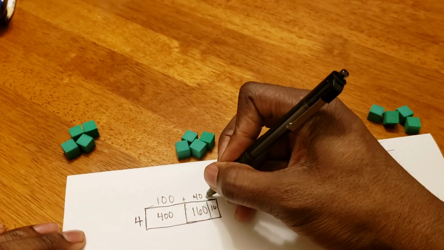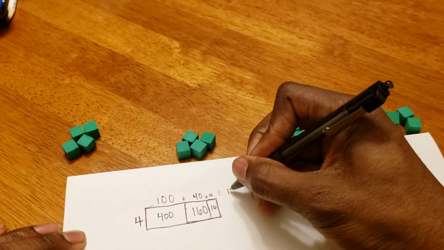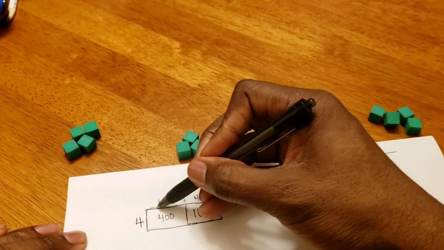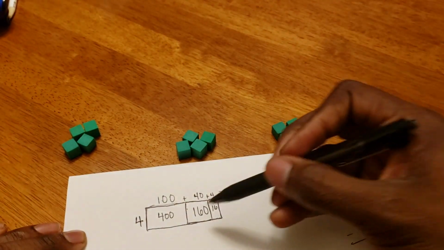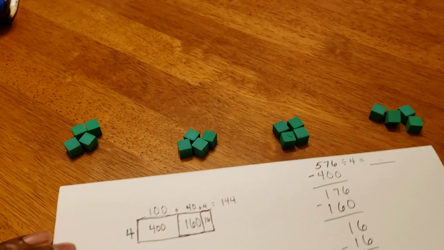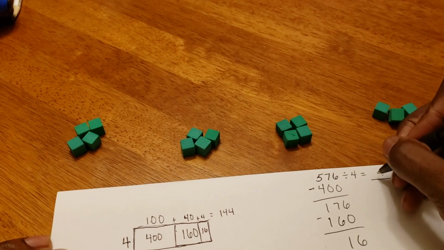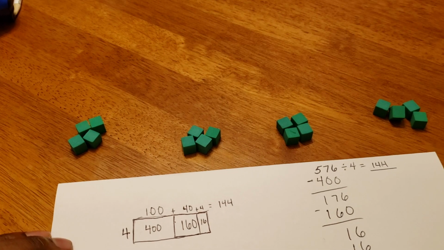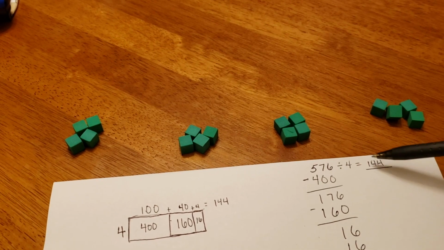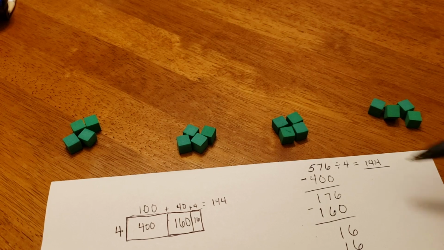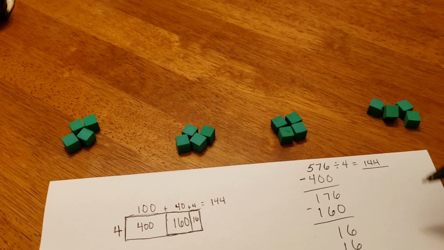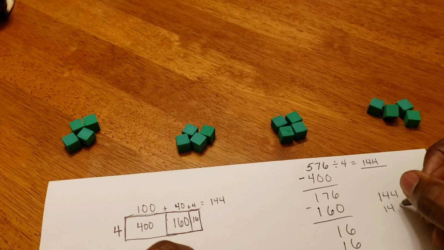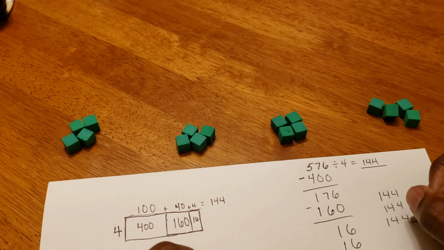If we add that all together, that's going to give us 144. 144 is the length of this, and times 4 gives us a total of 576, which means 576 divided by 4 is 144. A way we can even check our answer would be 144 times 4 should equal 576. So if I have the number 144 4 times, 4 groups of 144, that should equal 576.